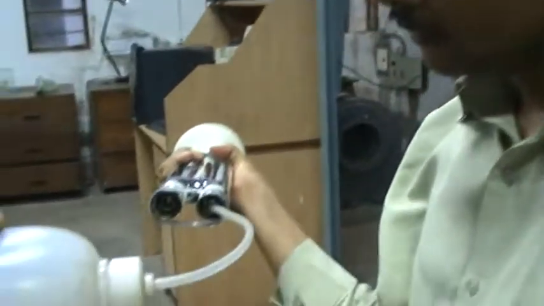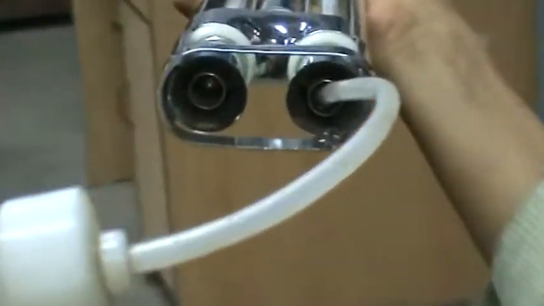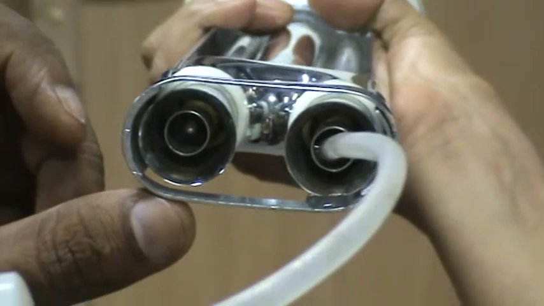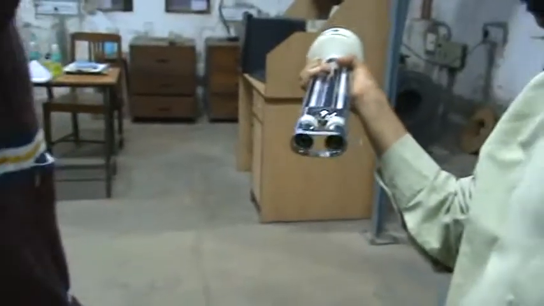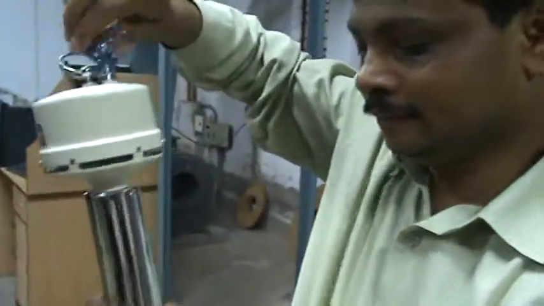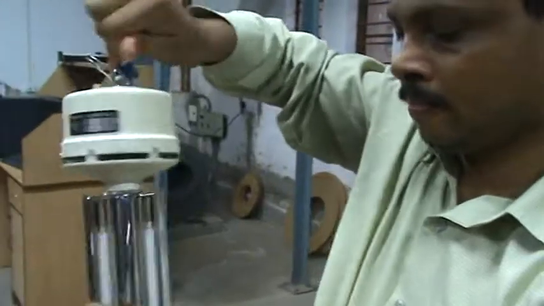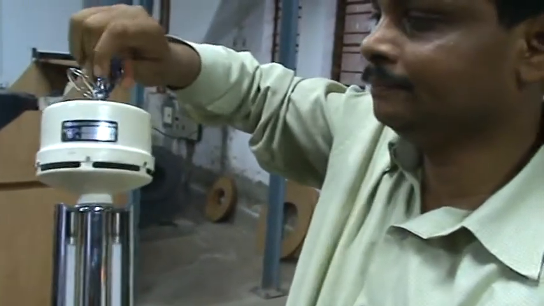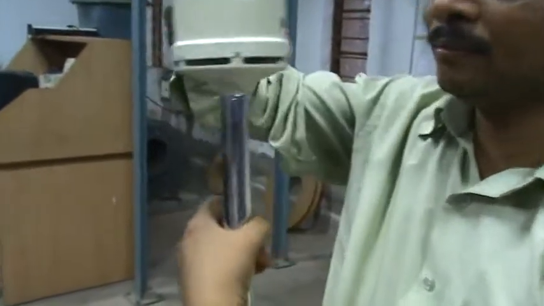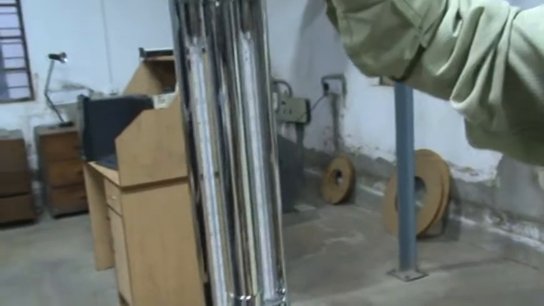So we will first put some water in the wet bulb. Then we will rotate the fan, and approximately we will wait for 3 minutes. After that we will take the reading.